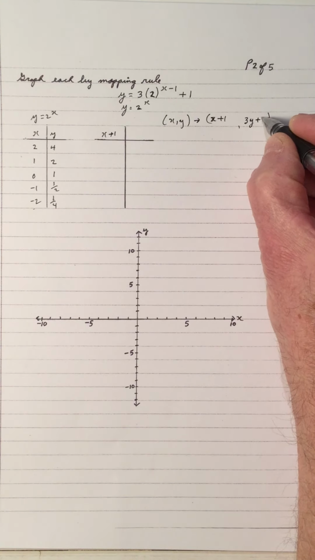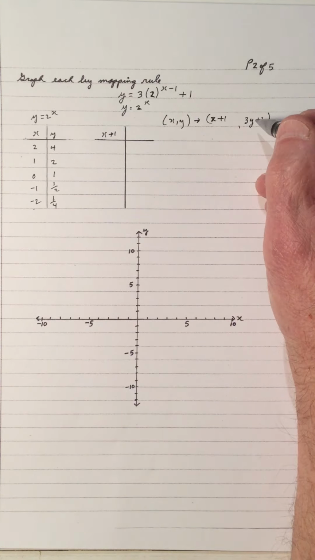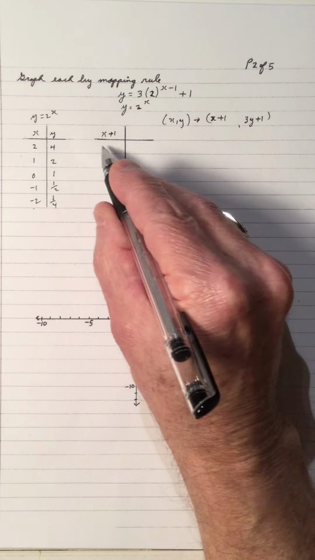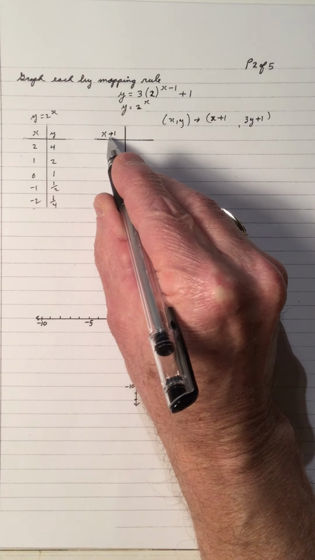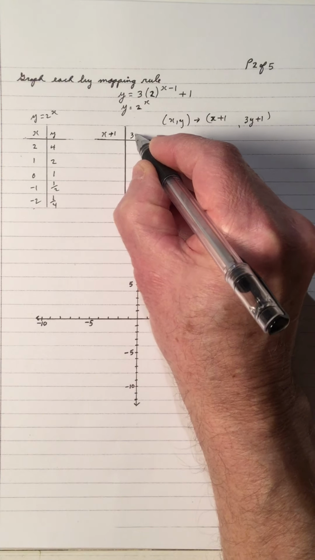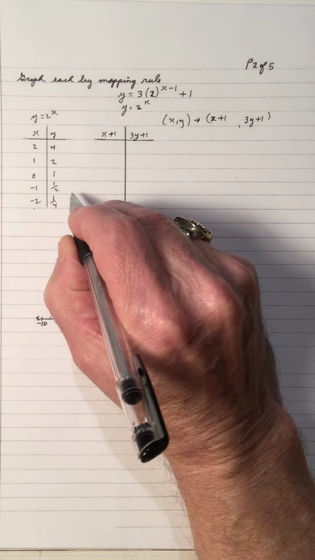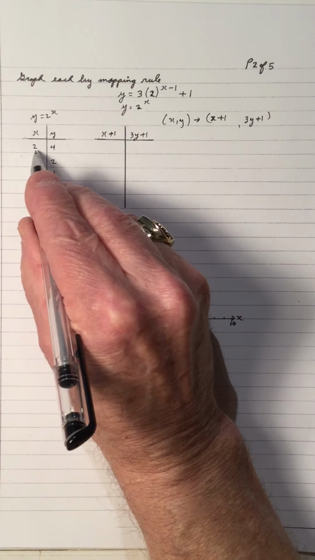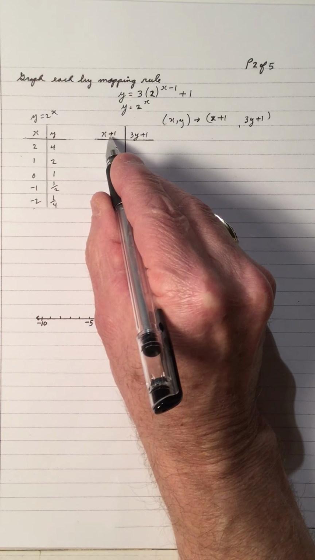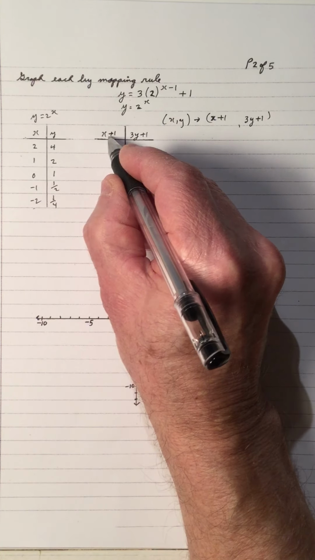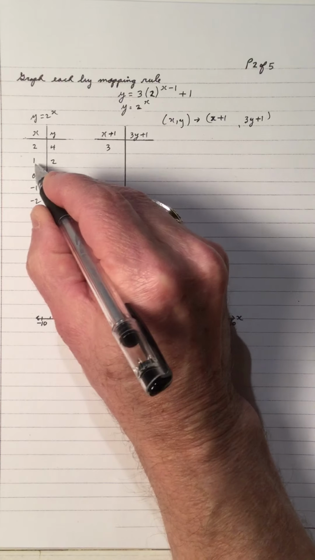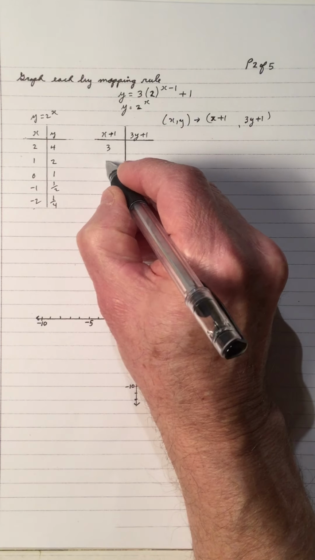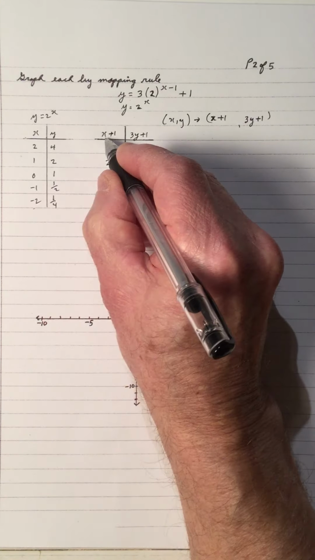Remember in the previous video we practiced how to write the mapping rule. So now we're going to use this mapping rule. The new x coordinates are x plus 1. The new y coordinates are 3y plus 1. So we take these x coordinates and plug them in here. X is 2, so x plus 1 is 3. X is 1, 1 plus 1 is 2. X is 0, add 1 on.